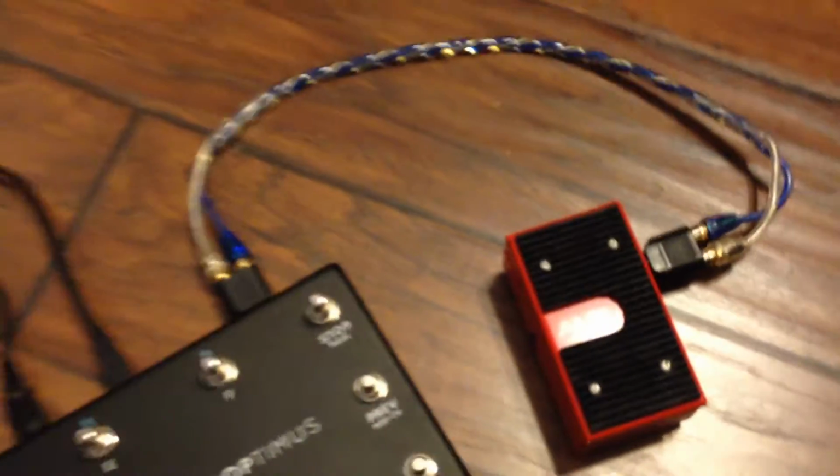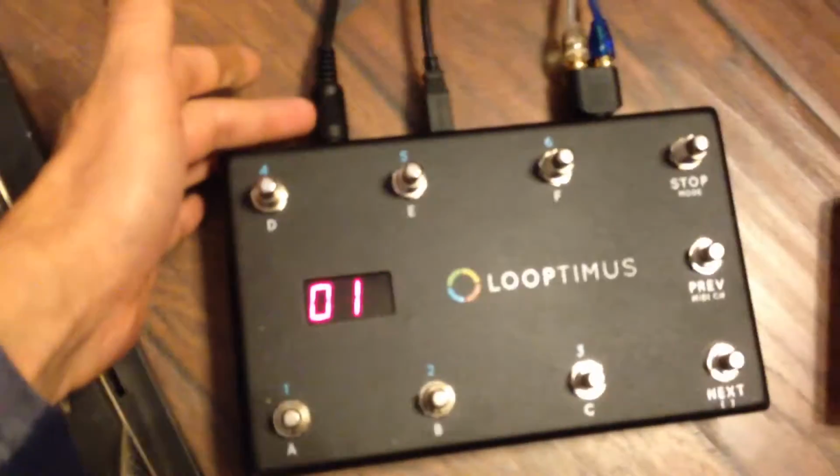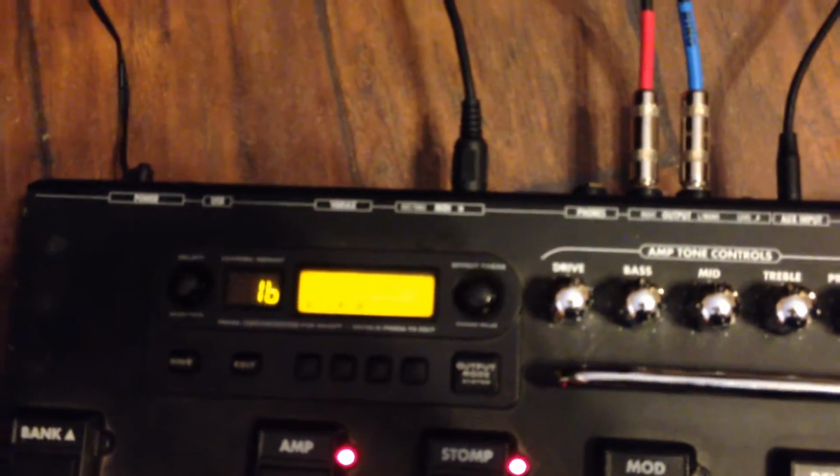And the expression pedal uses a TRS cable, which I'm waiting to be delivered, so I just made one here. I also have a MIDI cable connected between the Looptimus and the MIDI in on the pod.